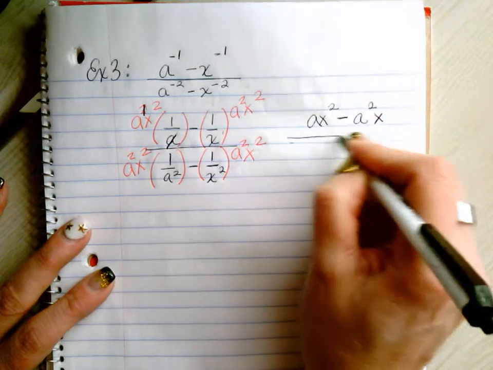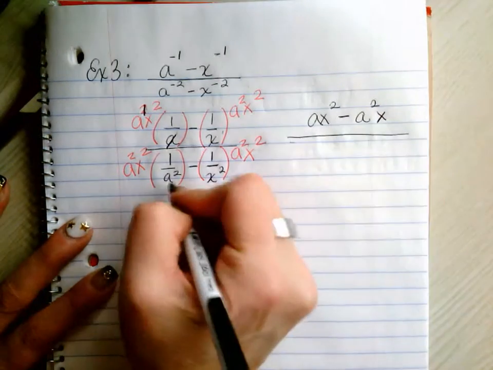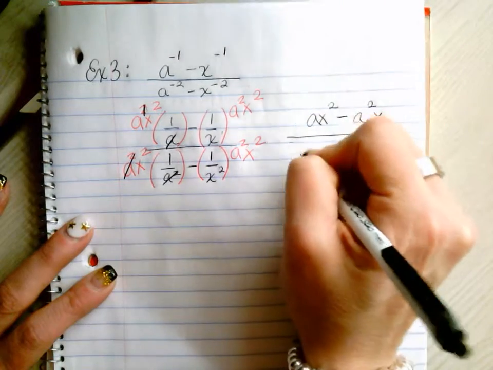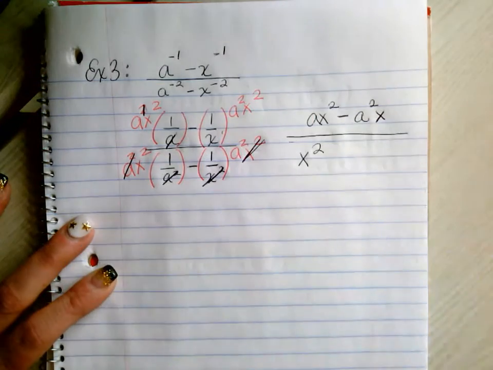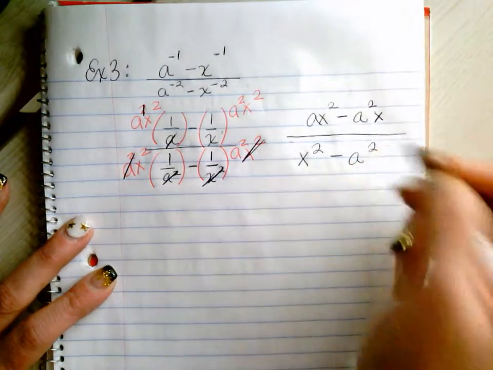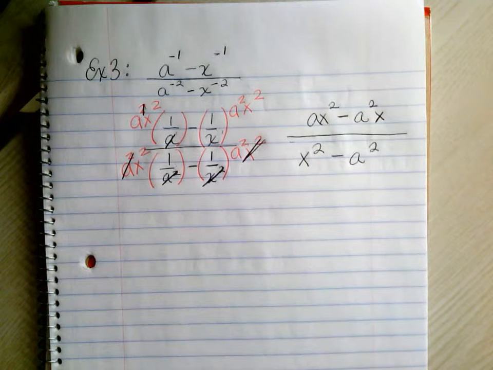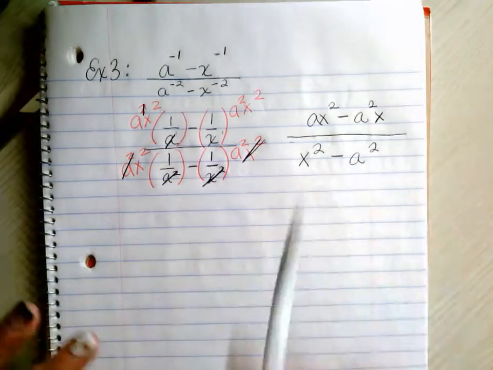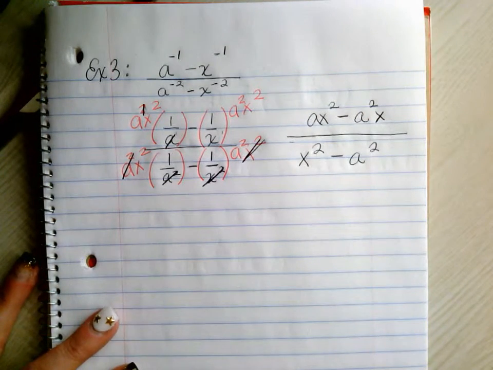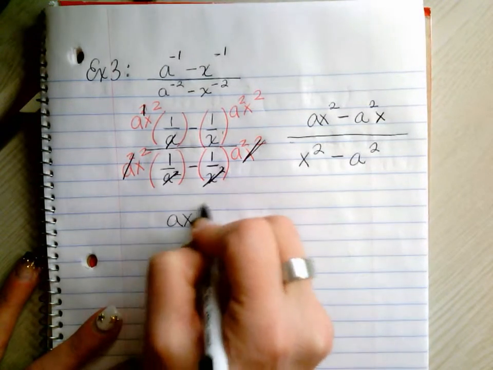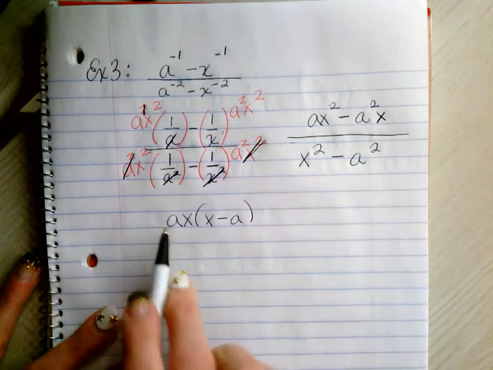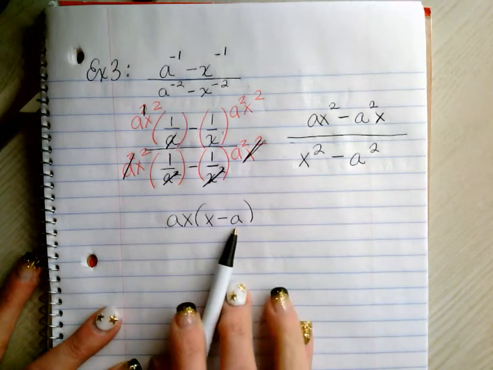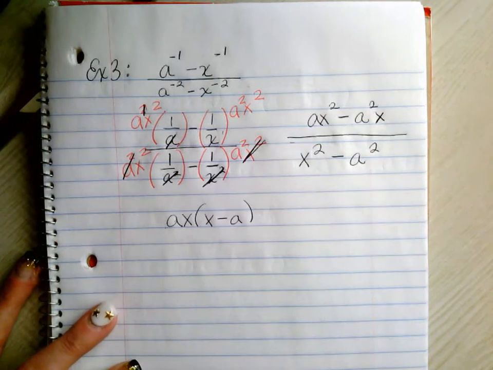All of this over the a squareds cancel, x squared. The x squareds cancel. Okay? So, if I look at the numerator in this position here, I'm going to pull out ax, x minus a. So this times this is a x squared, this times this is a squared x. Good. So I pulled ax out.